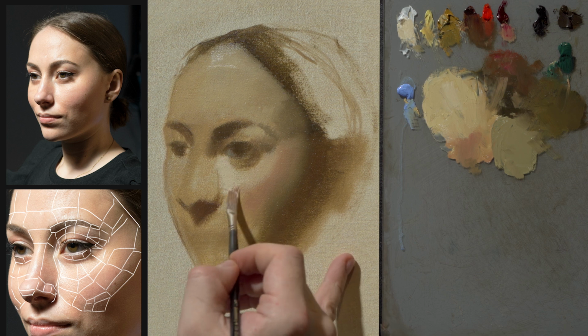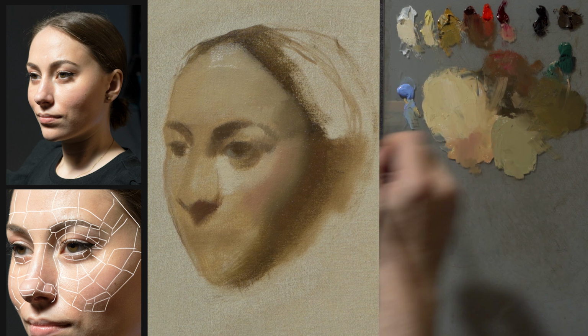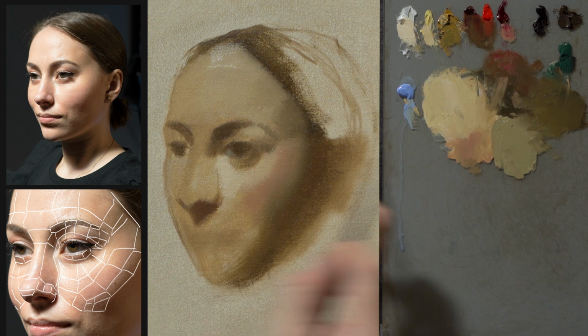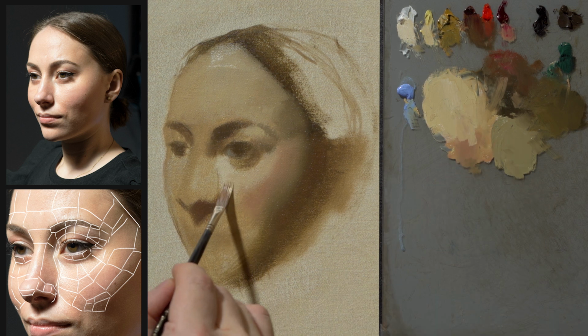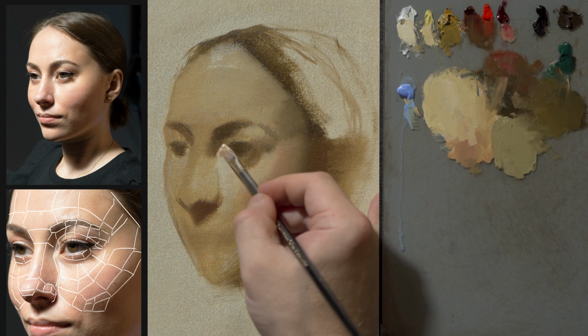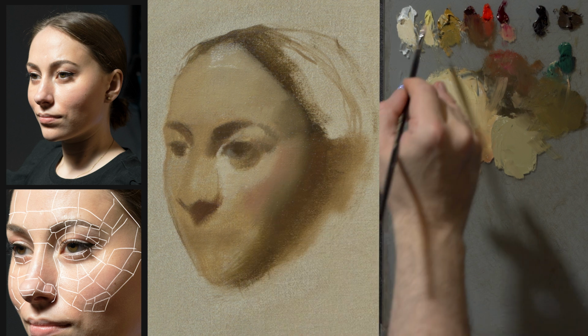So I am applying now almost, you see, white mixed with a bit of yellows. So I'm just pushing the values quite drastically using pale yellows.